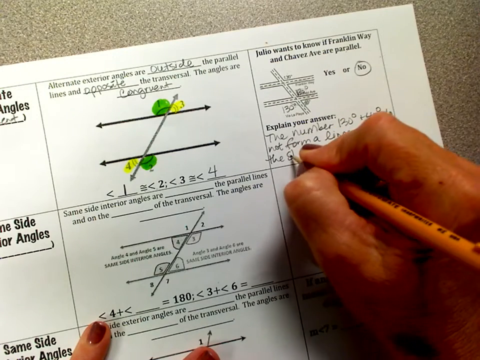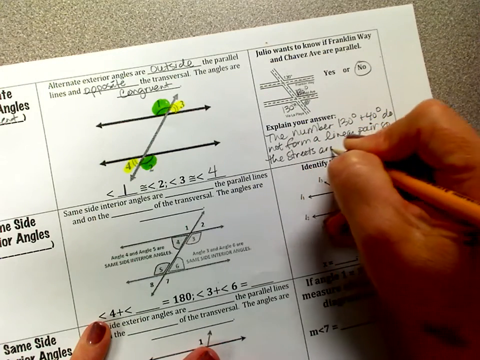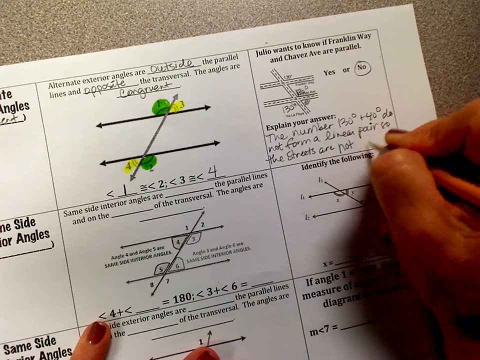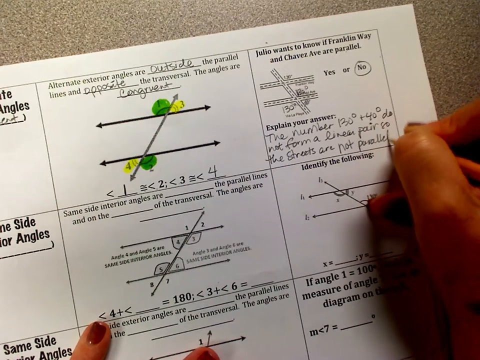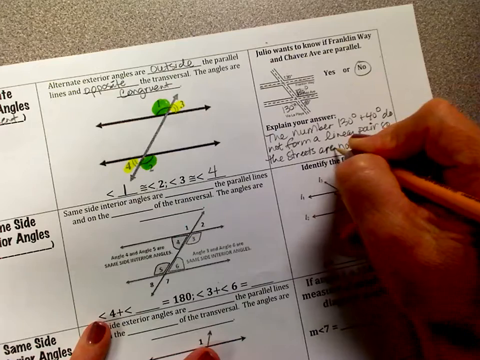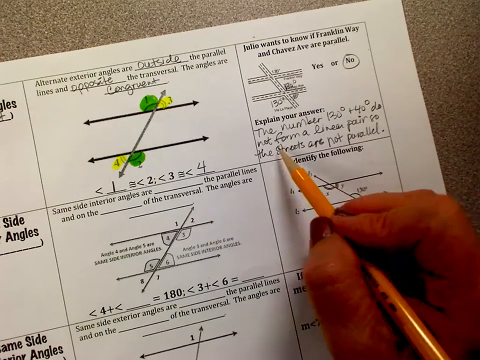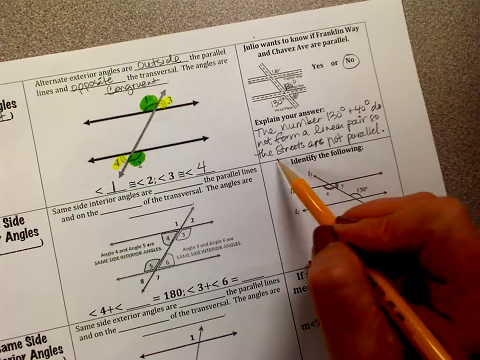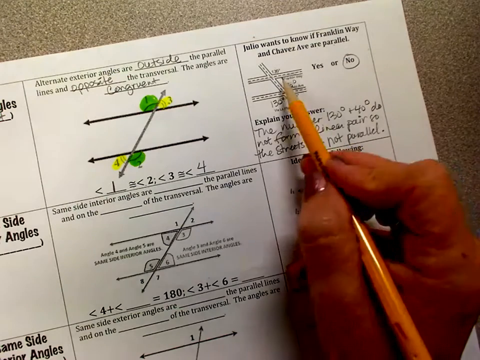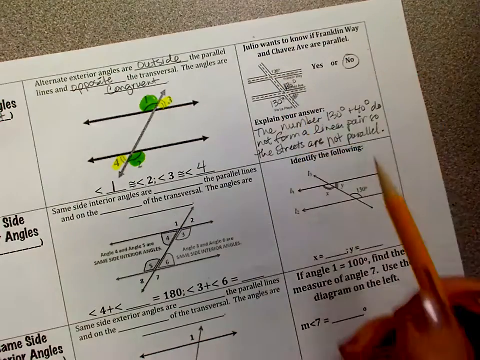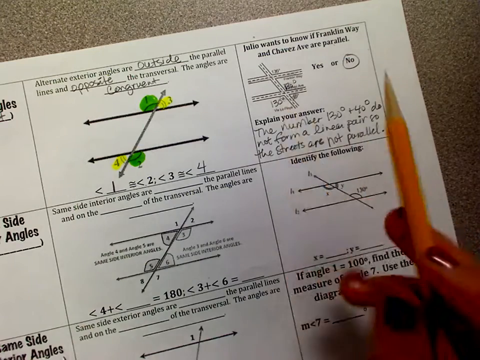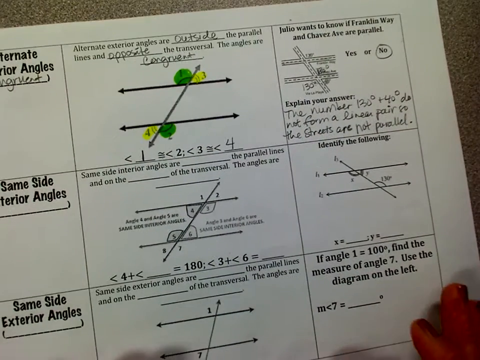So the streets are not parallel. If you want to say the measurements 130 degrees and 40 degrees don't add up to 180, the streets are not parallel, that's fine. But what they're doing here is proving to see if they're parallel or not. Since they don't add up to 180, they aren't going to be parallel.